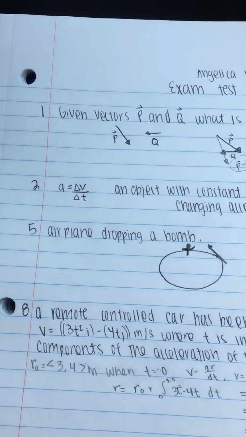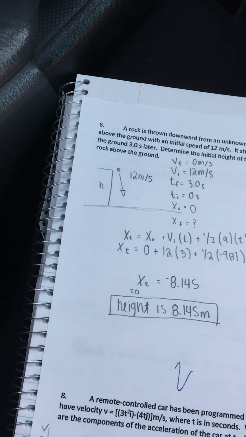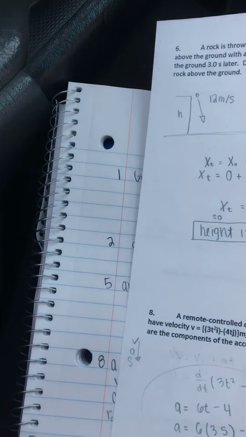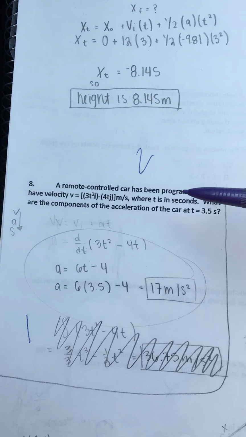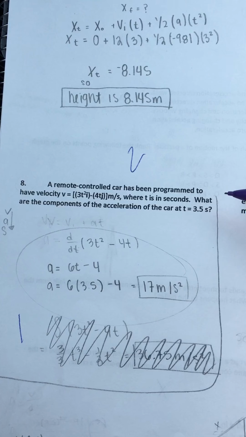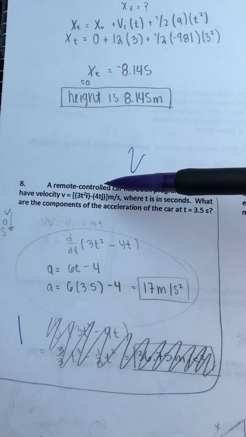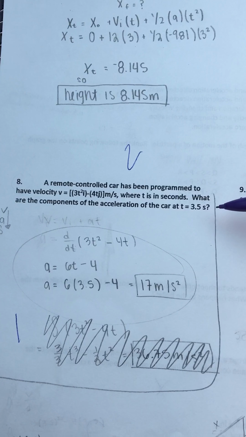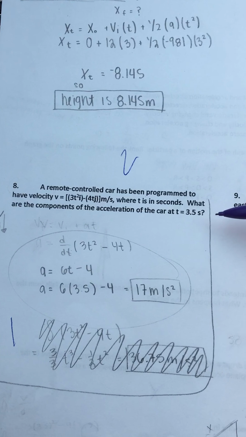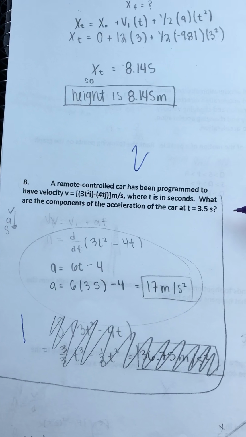Then for question number 8, this one, I don't even know what I was doing. It says a remote controller has been programmed to have velocity v equal to that, where t is in seconds. What are the components of the acceleration of the car at t equals 3.5?